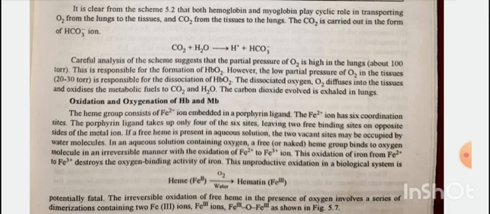Careful analysis of the scheme suggests that the partial pressure of O2 is high in the lungs, about 100 torr. This is responsible for the formation of HbO2. However, the lower partial pressure of O2 in the tissues, 20 to 30 torr, is responsible for the dissociation of HbO2. The dissociated oxygen O2 diffuses into the tissues and oxidizes the metabolic fuel to CO2 and H2O. The carbon dioxide evolved is exhaled in the lungs.